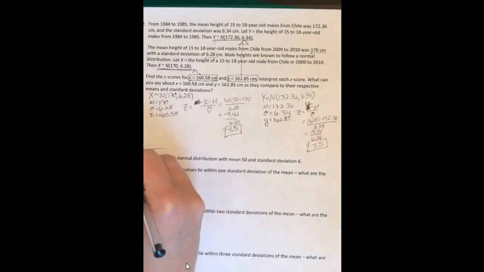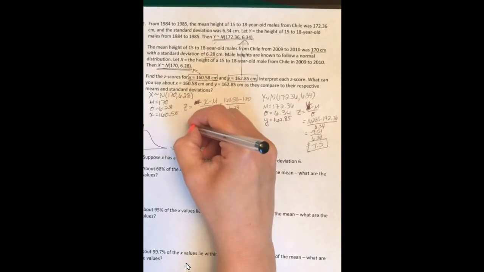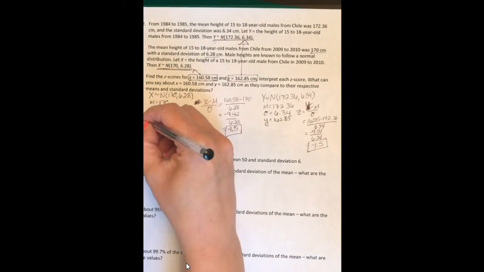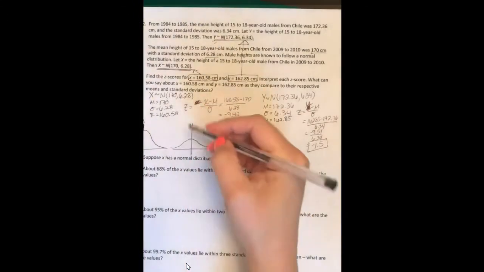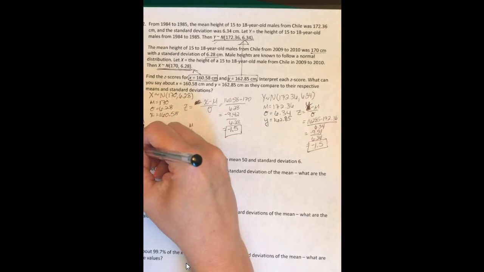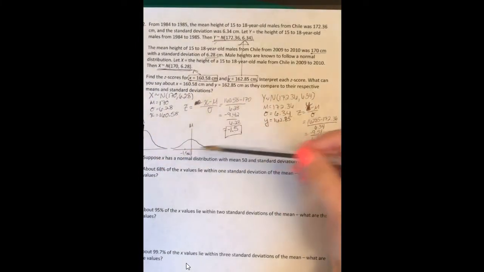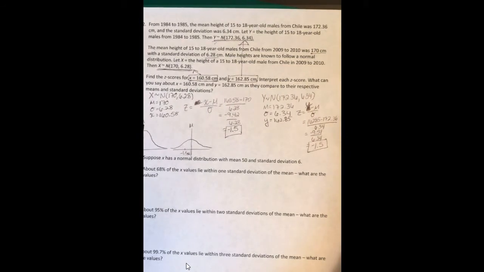So if we, for example, here, so this is our mean, and both of them, they're different, but both of these values are negative 1.5 standard deviations from the mean. So that's what they have in common.